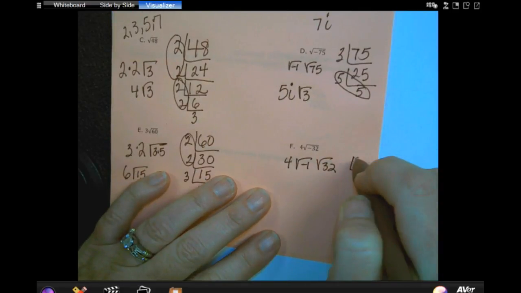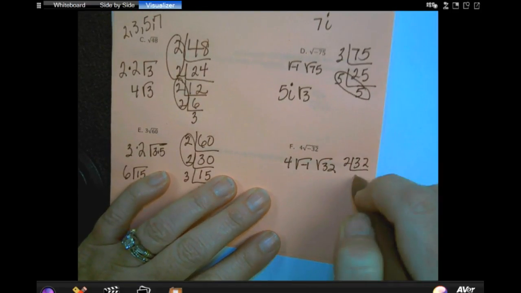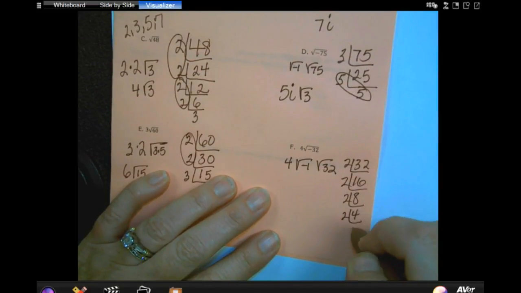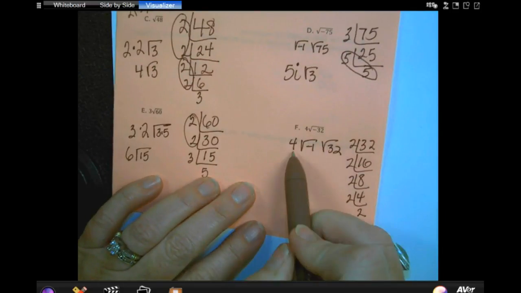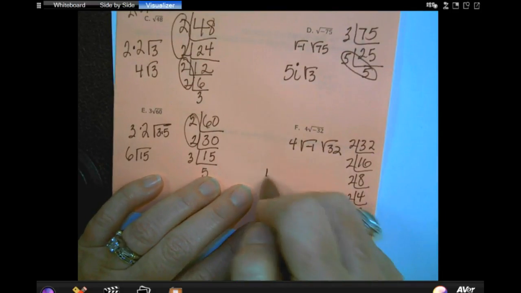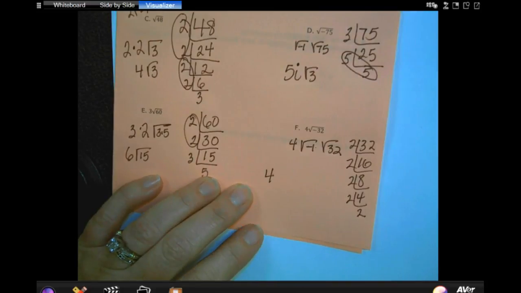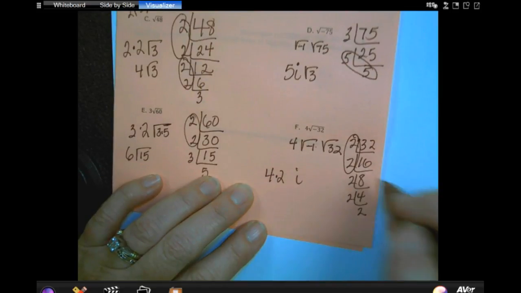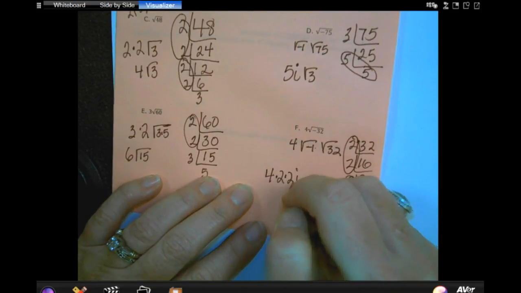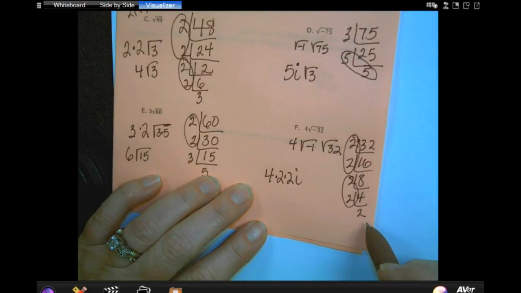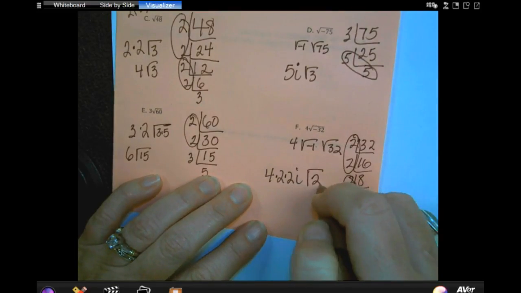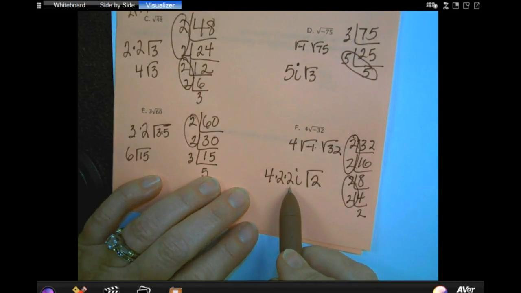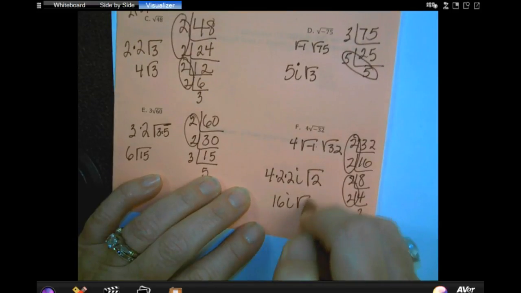So when I break the 32 apart, I get 16. So I have a 4 here already. So I have 4. What's the square root of negative 1? i. So I have a pair here, so this is times 2. I have a pair here, that's times 2. And this 2 didn't have a partner, so it stays under the square root sign. So 4 times 2 is 8, times 2 is 16, i times the square root of 2.